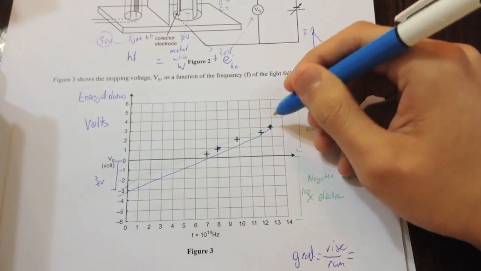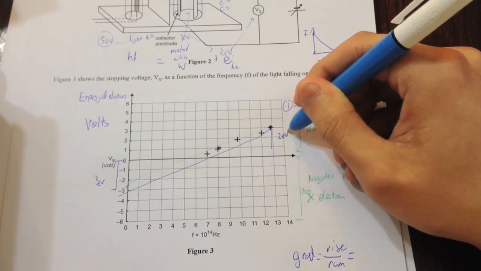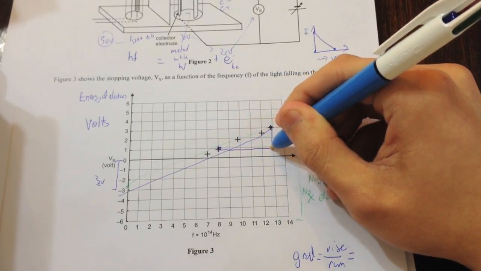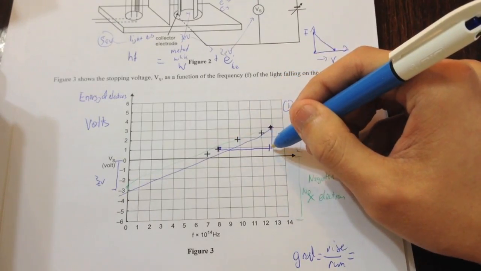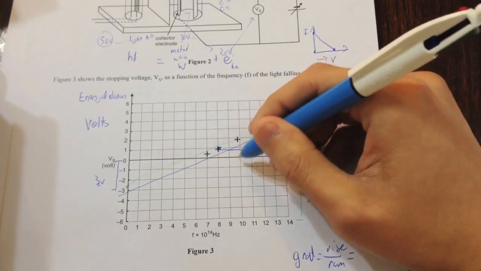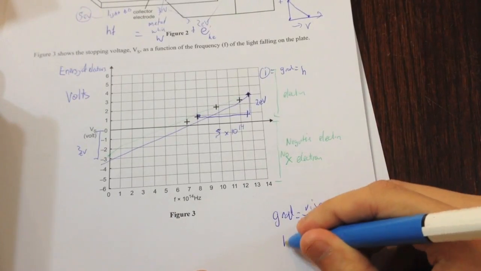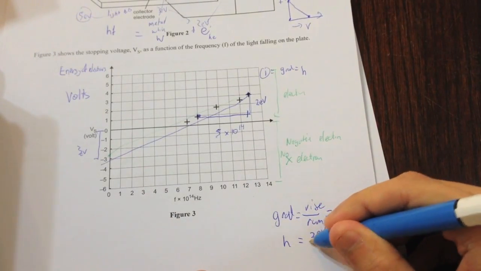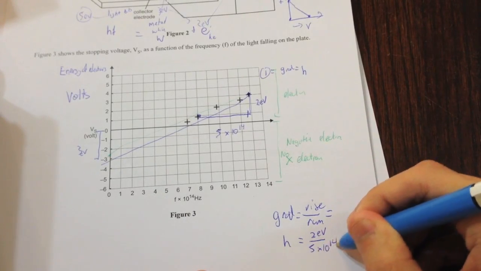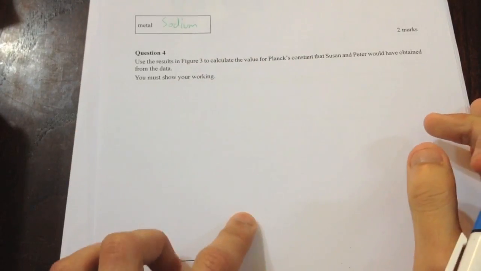Keep it simple. And over here, how much did it rise? It rose 2 electron volts. And over here, how much did it go across? That's 5 times 10 to the 14. So therefore, our gradient, Planck's constant, equals 2 electron volts over 5 times 10 to the 14. And that's going to give us Planck's constant in electron volts. But they may want it in joules. So let me try and calculate that.